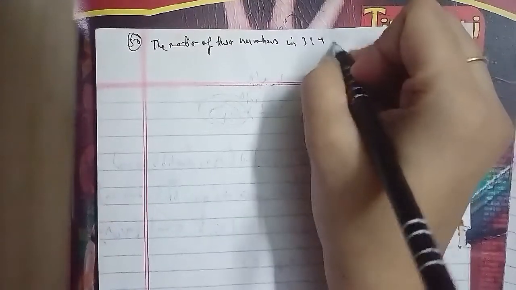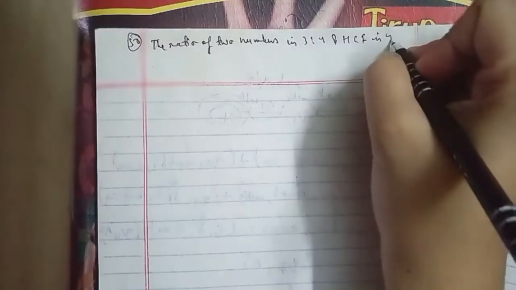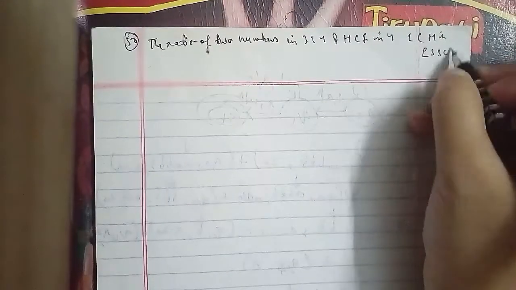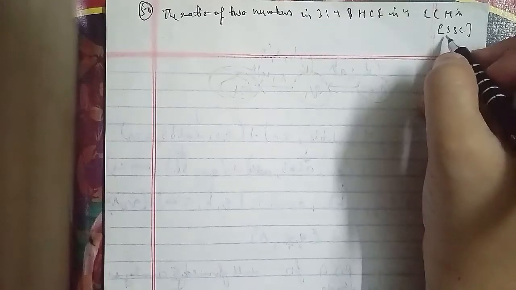In this case, let the required numbers be 27A and 27B.